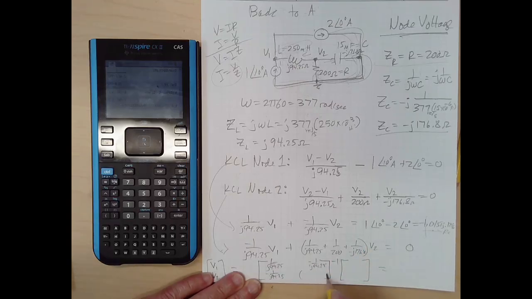1 over j94.25 plus 1 over 200 plus 1 over negative j176.8. And then this becomes the vector here, negative 1.015 plus j0.1736, and 0.